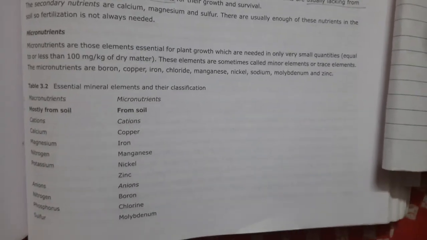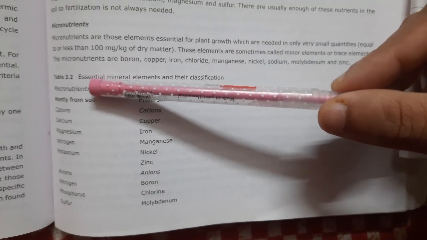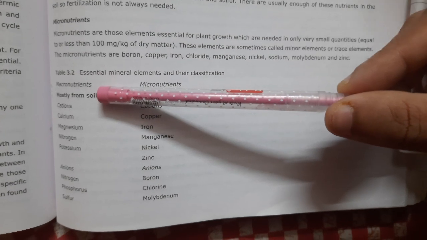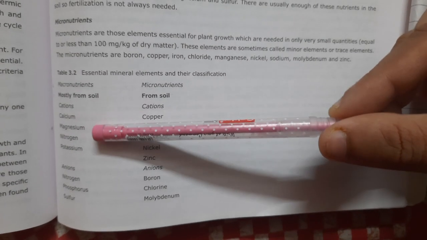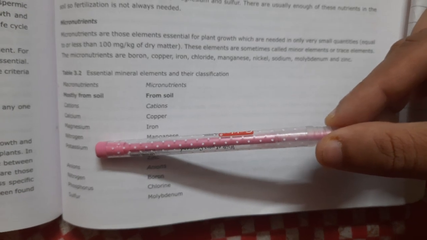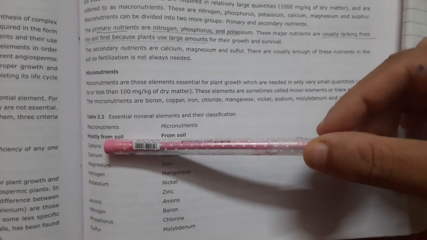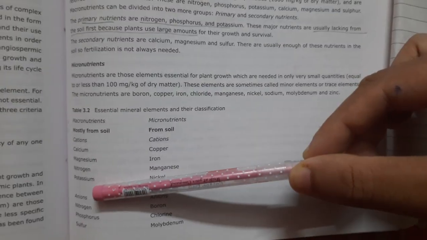Well, to get a snapshot of all the essential elements, here are the macronutrients which are most often found in soil. Among these are calcium, magnesium, nitrogen, and phosphorus. Nitrogen can be absorbed in both cationic form and anionic form.